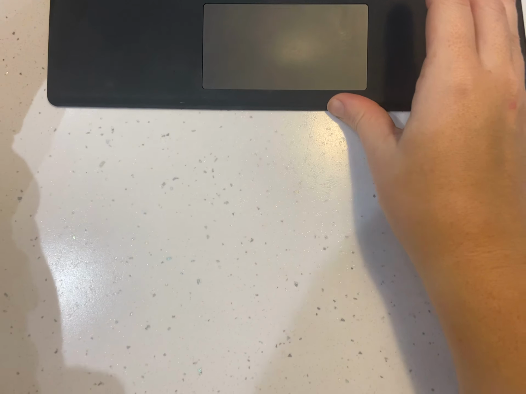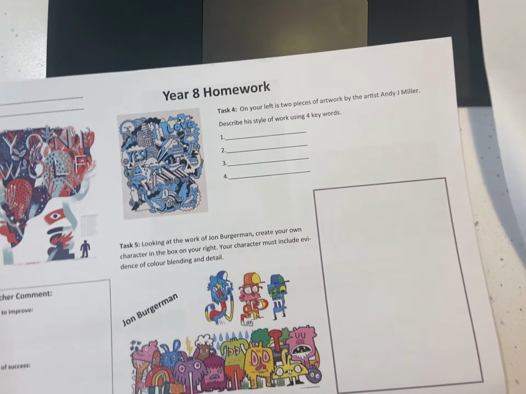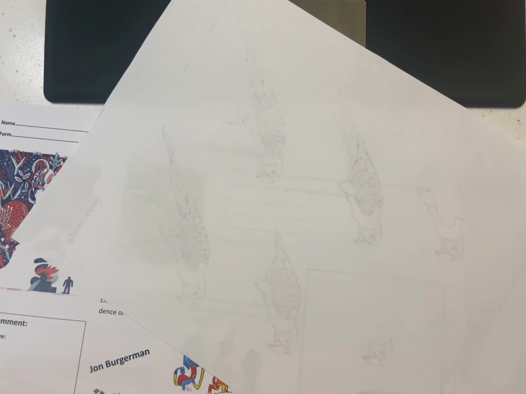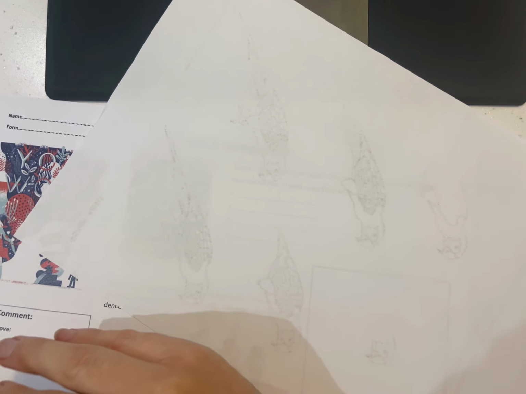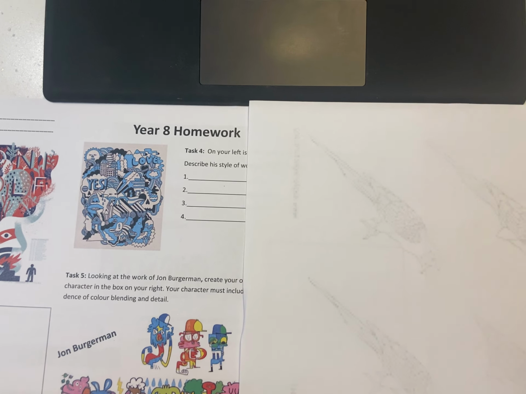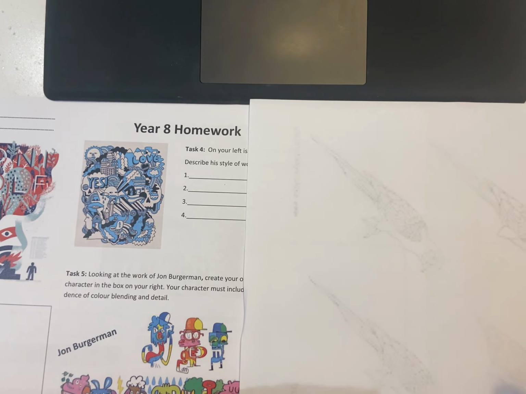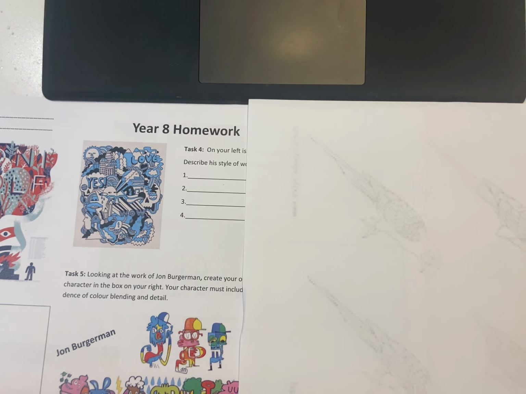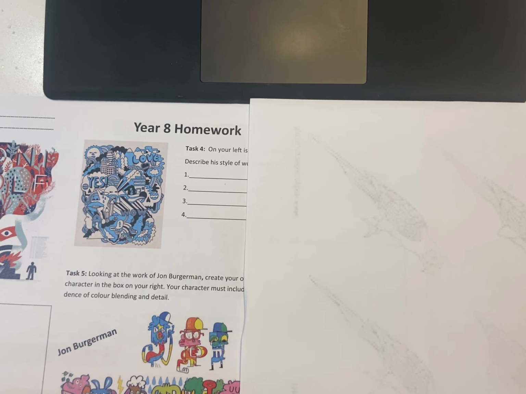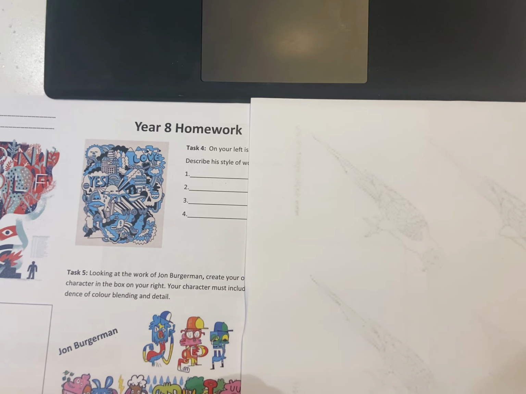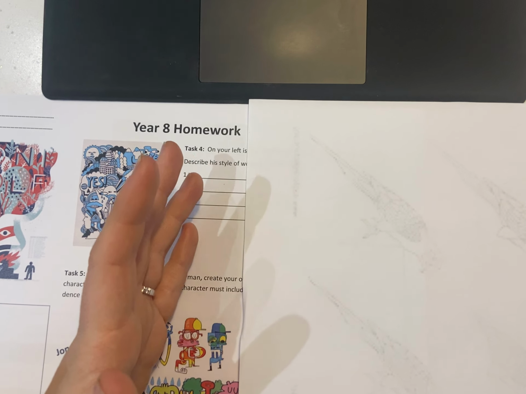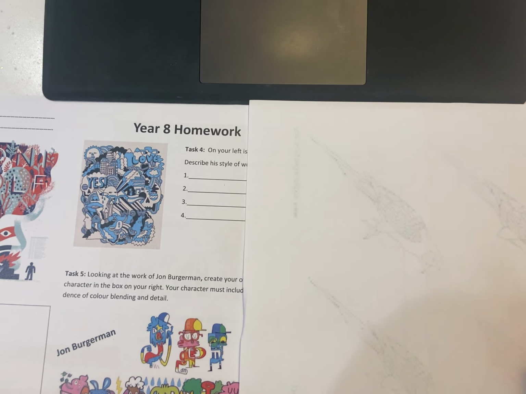What I then want you to do is get a scrap piece of paper and plan your first character. The chances are the first one you do might have some great ideas, but technically and skillfully might not be that impressive because you've had to change things or make mistakes. So I want you to let the creative juices flow and do it on a scrap piece first, and then we can always refine it.